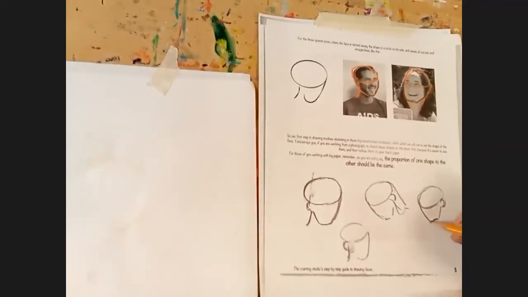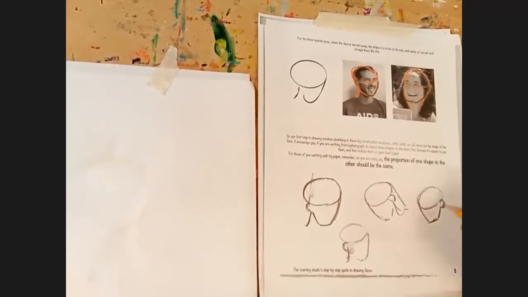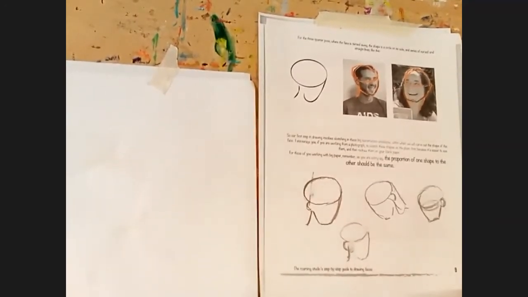So just make sure it's almost like kind of an open cup, like a little teacup. You could draw a little teacup in your head, not to confuse you even more. We're going to go back to this construction.